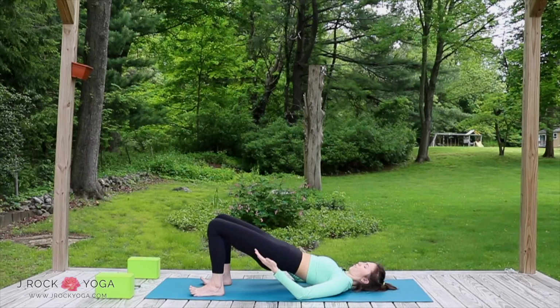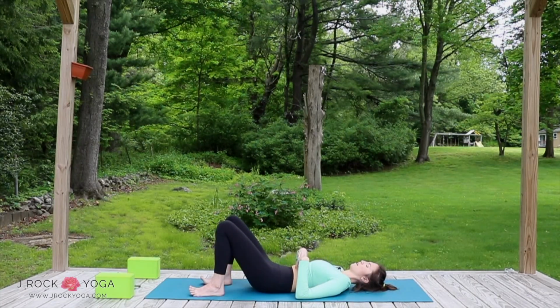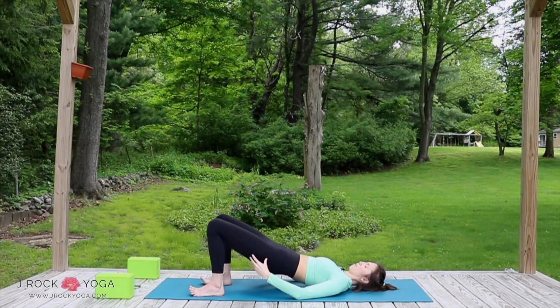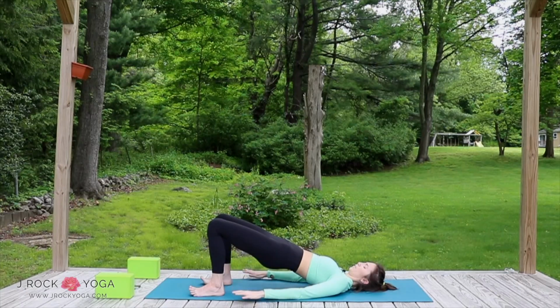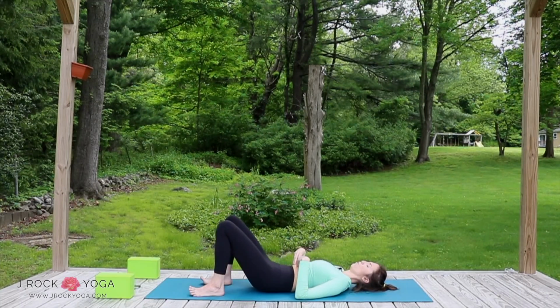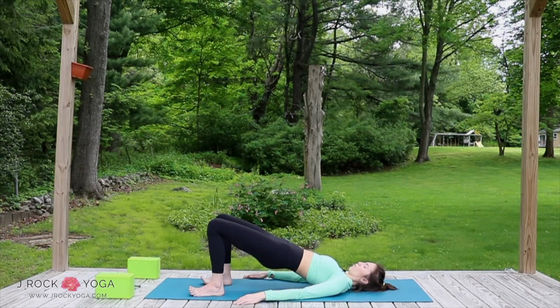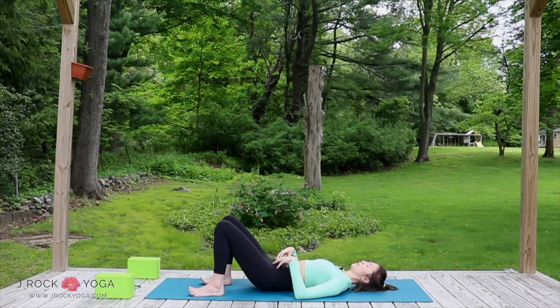Exhale, lift for 3. For 2, keep knitting your low ribs. And 1, 2 more. Knit the low ribs hollow. Inhale, come on back up for 3. For 2. And 1, knit the low ribs, hollow the core. Last one, inhale, lift it up. And we're gonna hold for 3. For 2. And 1, come all the way down.